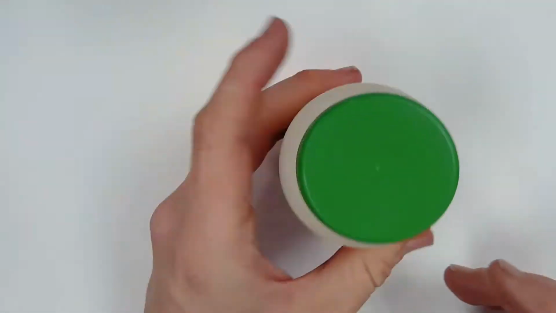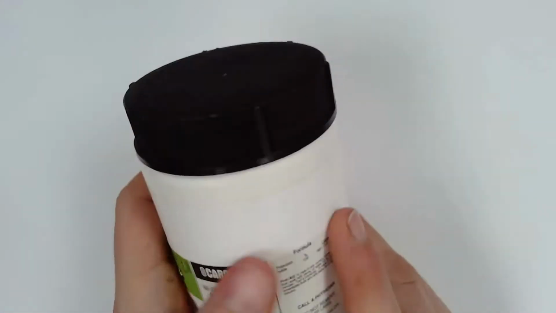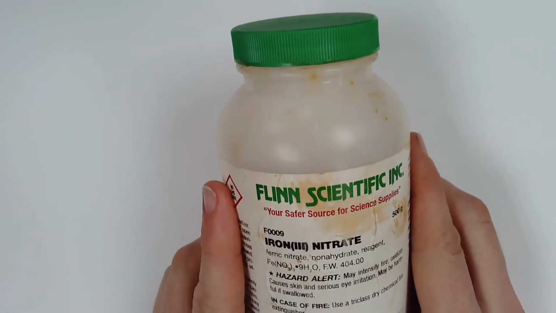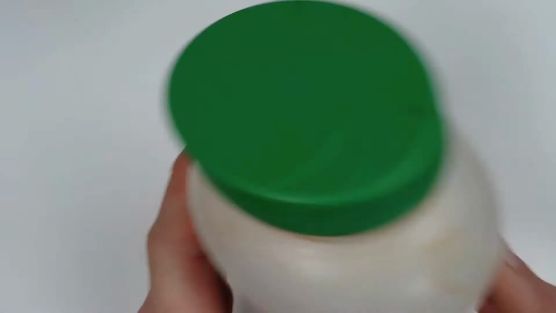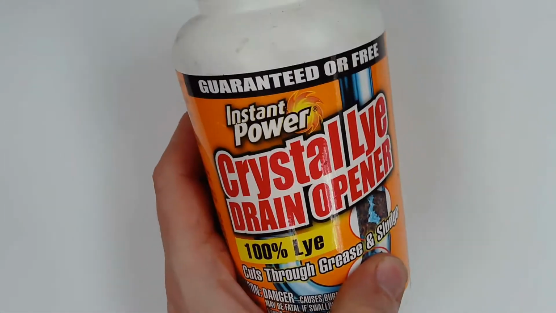Got some lead nitrate. That's familiar to us. Lead nitrate's really heavy for its size. It's lead. Got some potassium iodide. Pretty useful chemical in the lab. Iron 3 nitrate. Again, kind of a little bit rarer chemical. Worth noting, I've got some sodium hydroxide in the form you can buy it in like a hardware store.